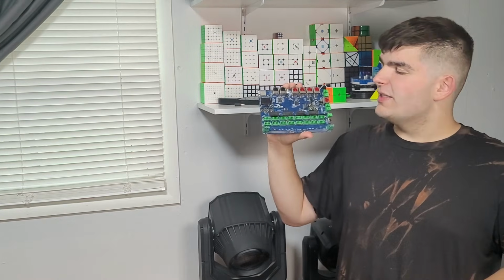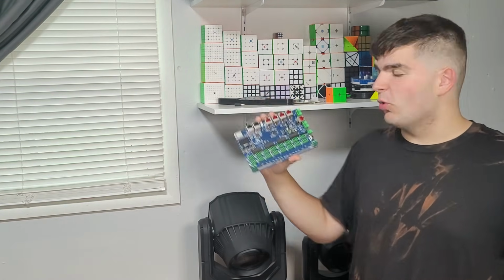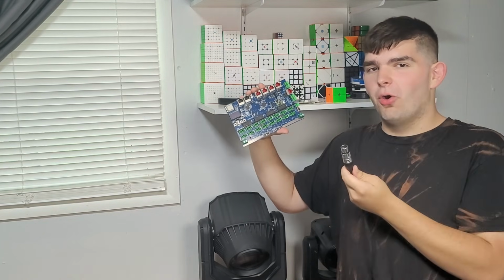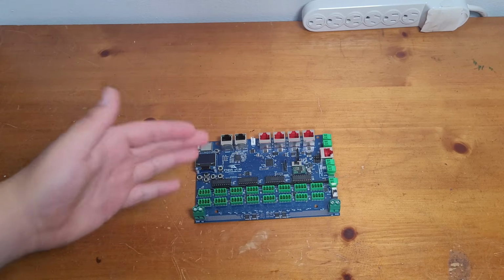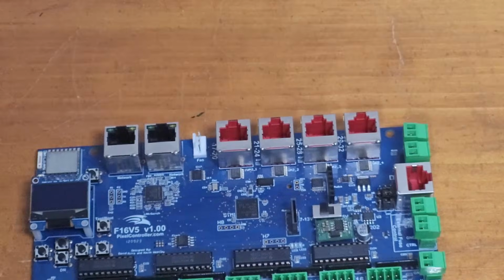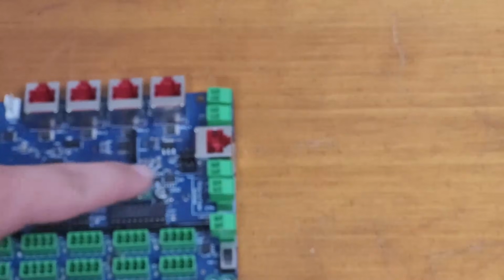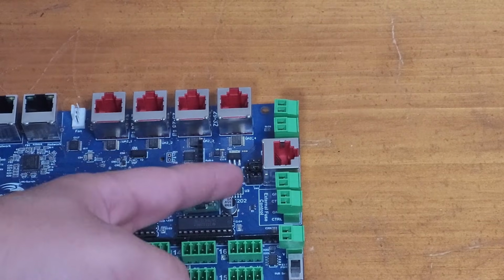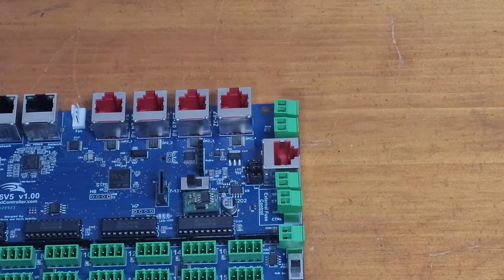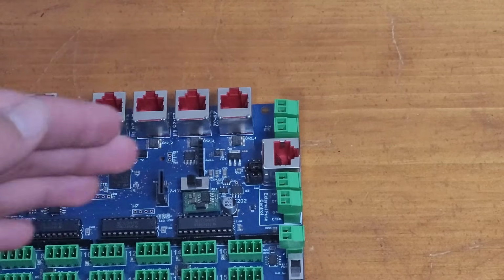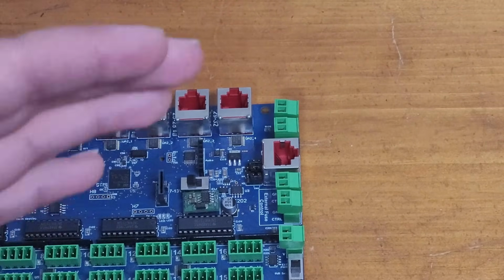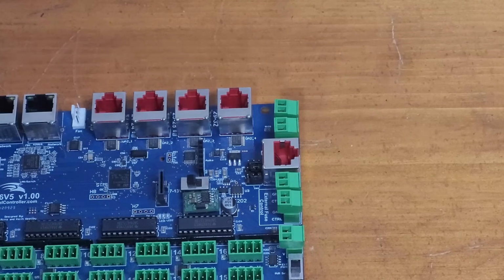The only problem is getting the DMX data out of these controllers. You'll notice there's not a spot to plug in this cable anywhere here on the board, so how do we do that? So here on the F16 V5, the DMX output is right here. It's this RJ45 jack. It looks like an Ethernet jack and it fits an Ethernet cable, but technically it's an RJ45 jack, and you say it like that because it doesn't take Ethernet signals like internet connections and stuff like that.